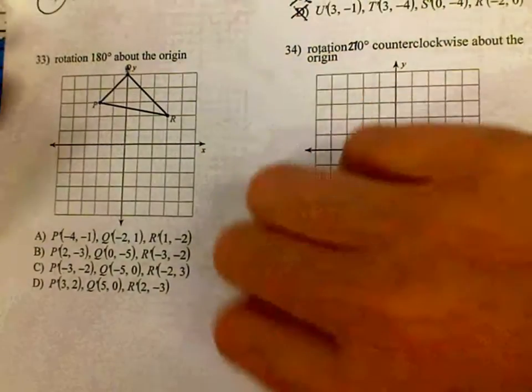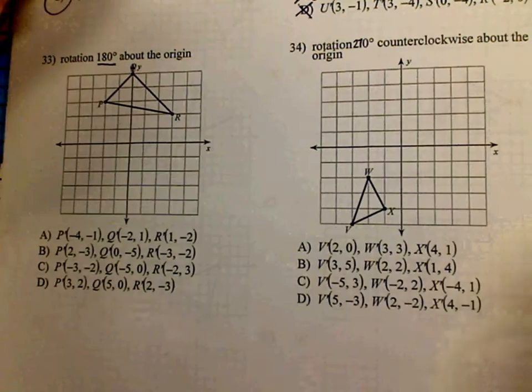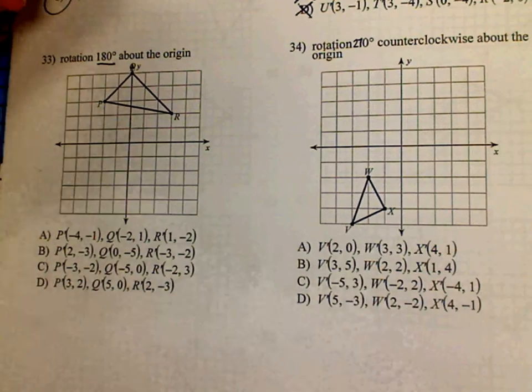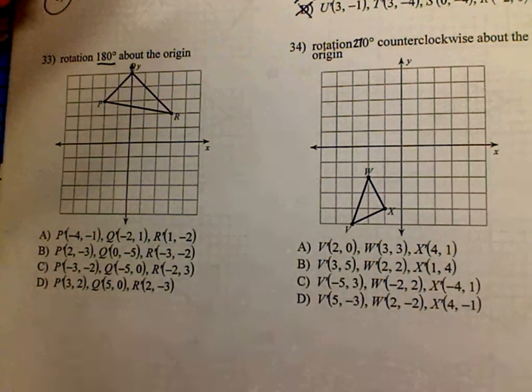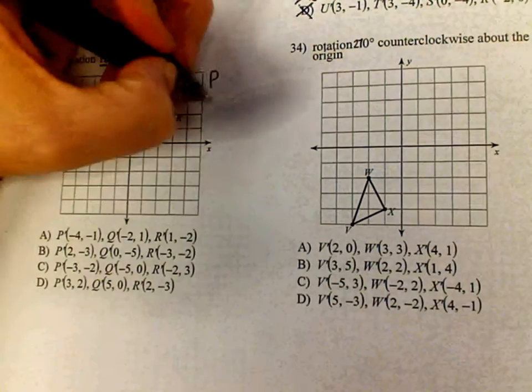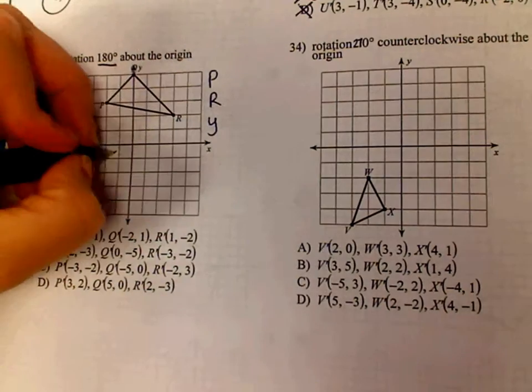180-degree rotation. Remember, for 180-degree rotation, the x and y do not swap places, but what they do is change signs on both numbers. So let's see, it's P, R, and Y. Okay, again, you can put your numbers if you want.